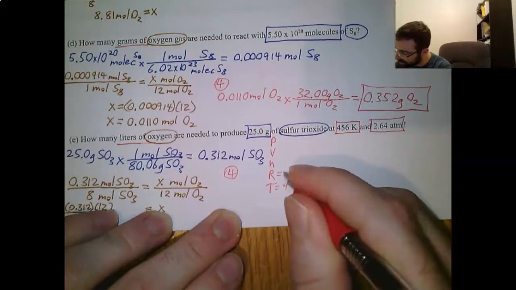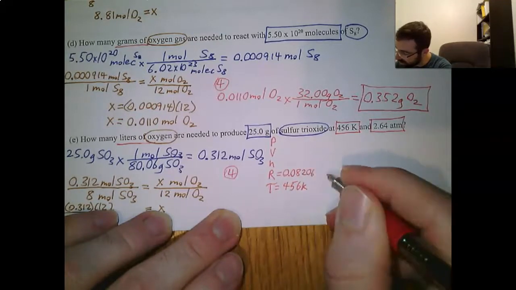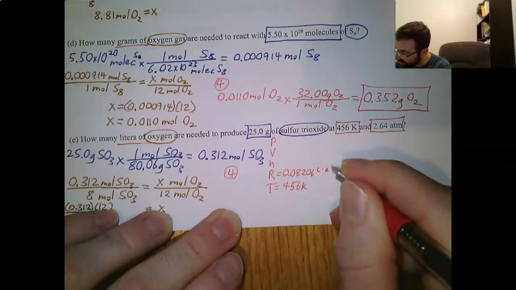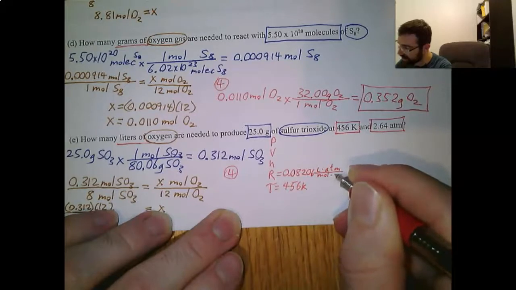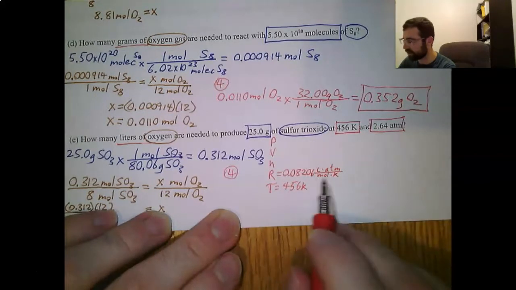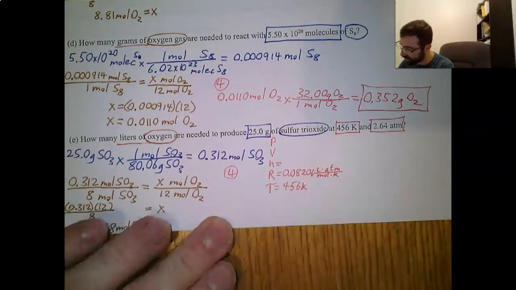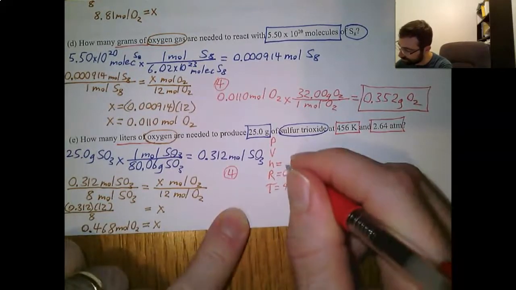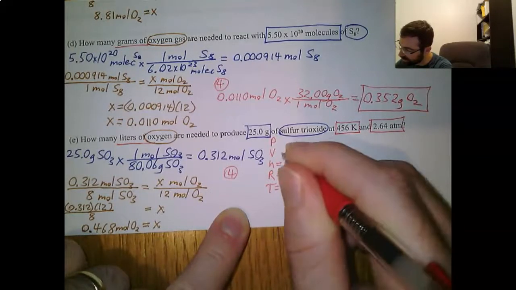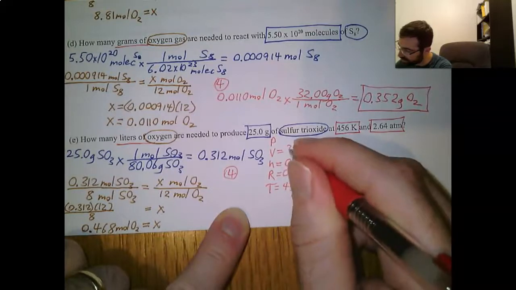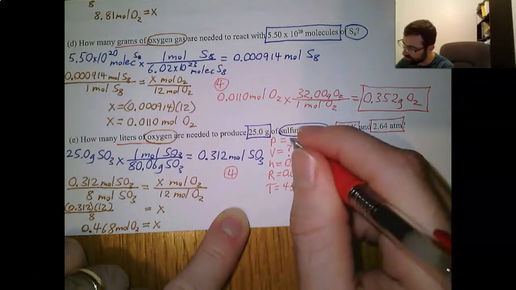R is 0.08206 liter atmospheres per mole Kelvin. Don't forget that sometimes it is written liter atmospheres inverse moles, inverse Kelvin. It means the same thing. Moles, 0.468. Volume, that's what I'm looking for. I'm looking for a certain number of liters. And then pressure is 2.64 atmospheres.